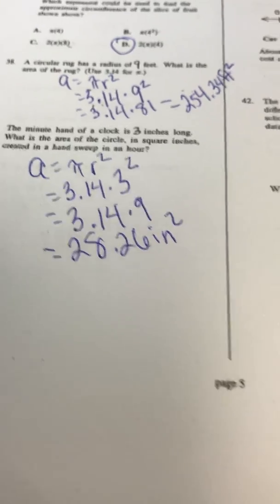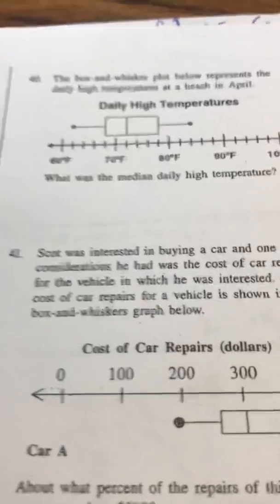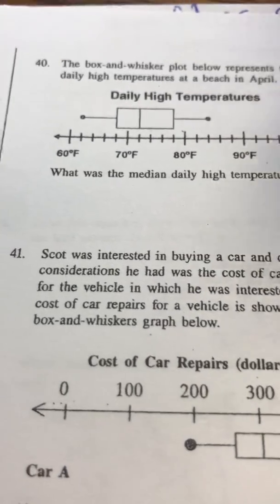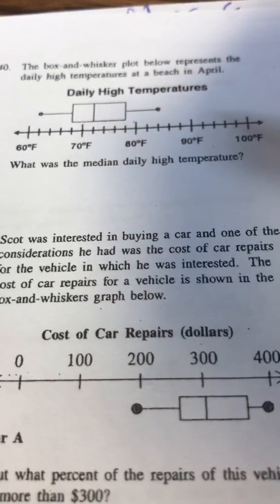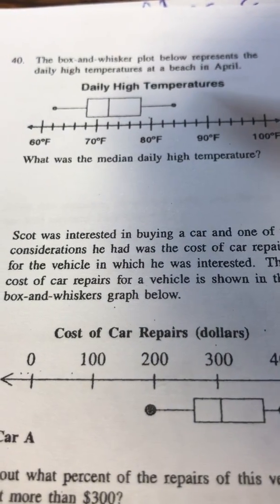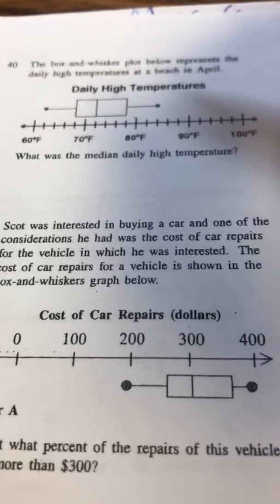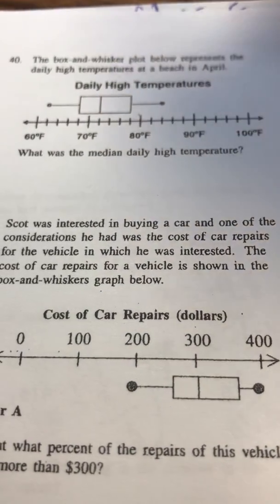Okay, moving up to the top of column 2, number 40. The box and whisker plot below represents the daily high temperatures at a beach in April. What is the median daily high temperature?